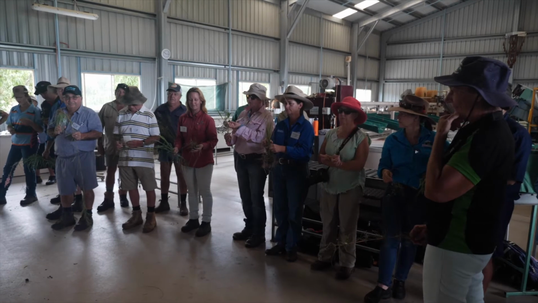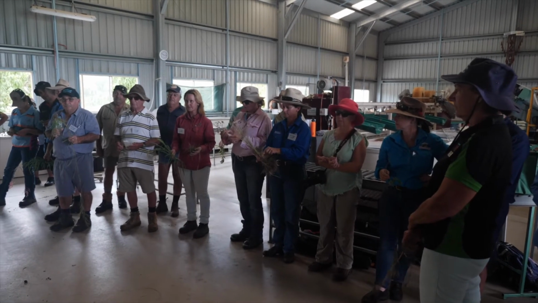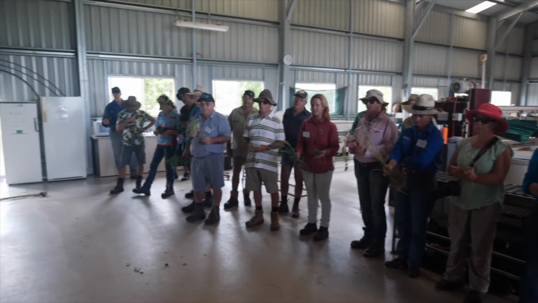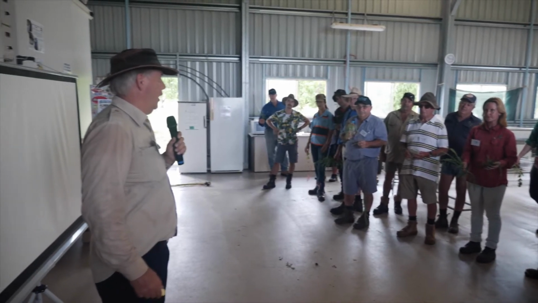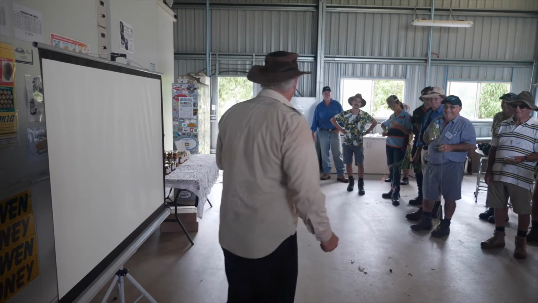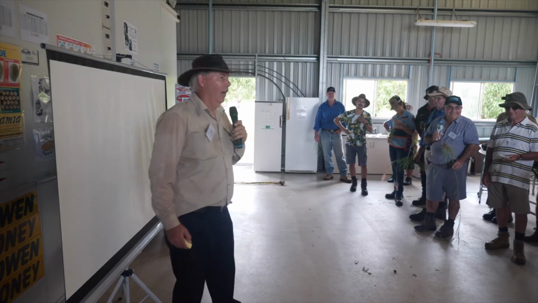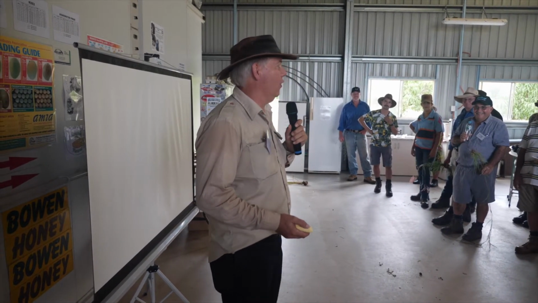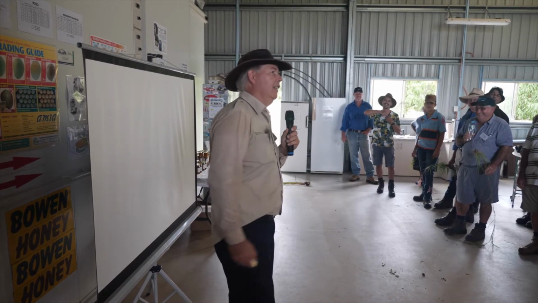As a general comment, would you say most landholders are really good with plant identification? No. Not this one. I've only been doing this for 20 plus years and I haven't found a group that goes, yes.